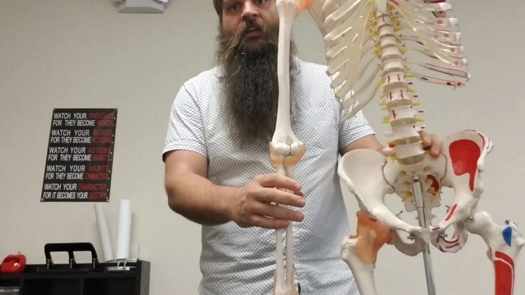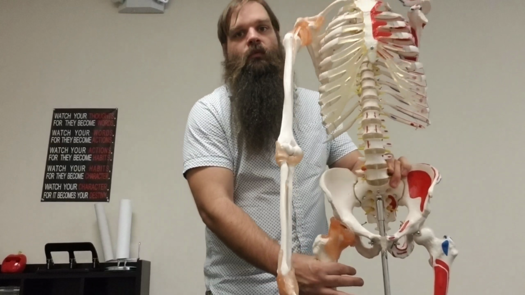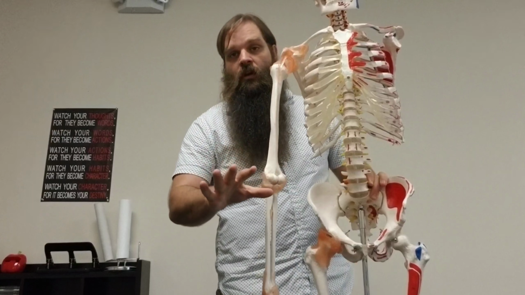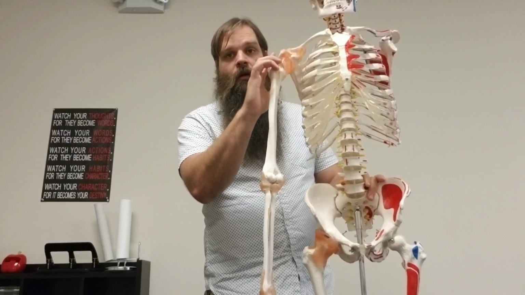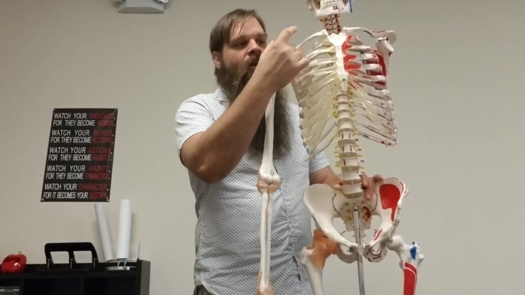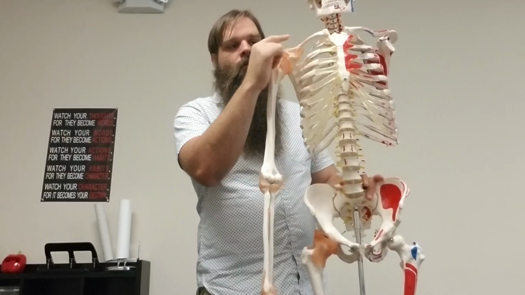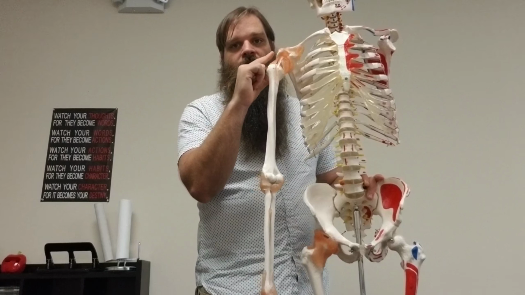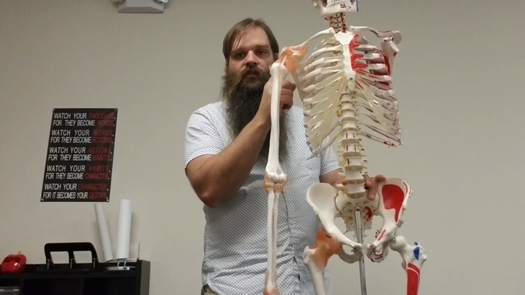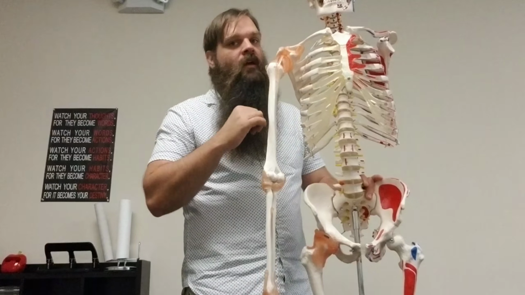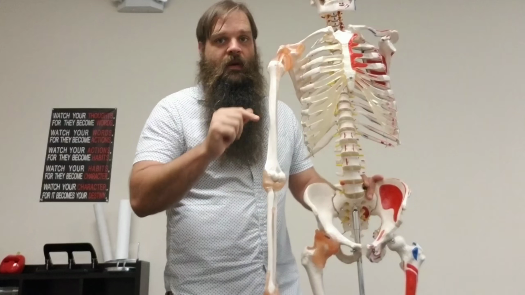Last is deltoids. Deltoids is going to originate, well, let's start first. There's three heads of deltoid: an anterior, a middle, and a posterior. Anterior head originates on the distal third of the clavicle. Middle deltoid originates on the acromion process. Posterior deltoid originates on the scapular spine. Just like the insertions for trapezius, by the way.